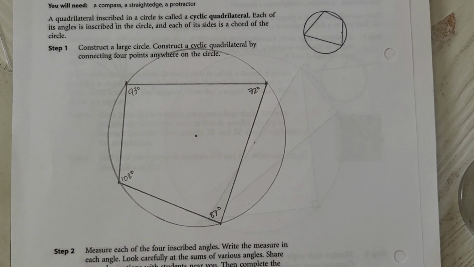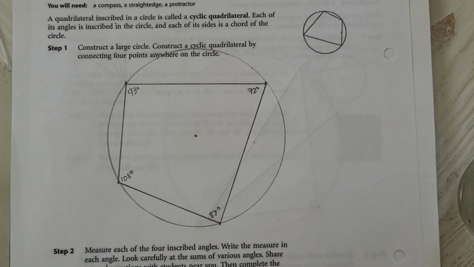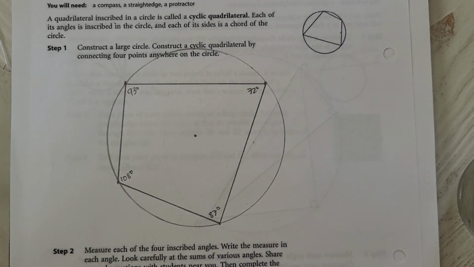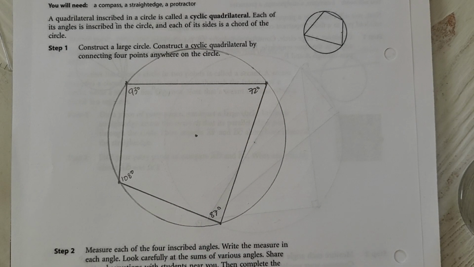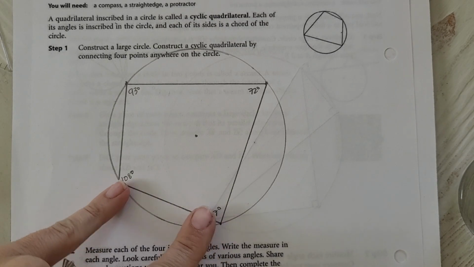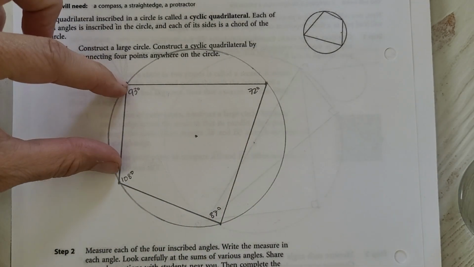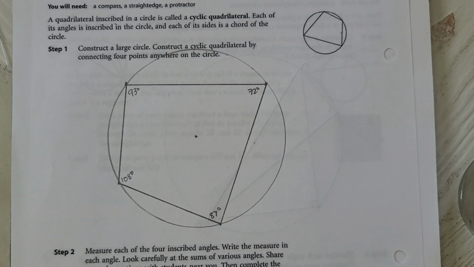So I've measured my angles, and now I'm going to take a look. It says, look carefully at the sums of various angles, share your observation. Sum, of course, means I'm going to add. The first thing I'm noticing is I do not see any congruent angles. If I'm looking at sums of angle pairs, I would look at sums of consecutive angles, or sums of opposite angles.